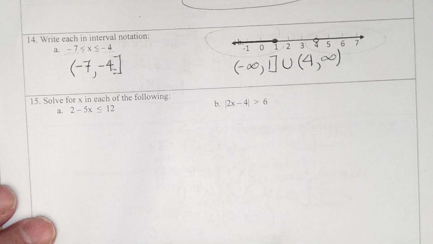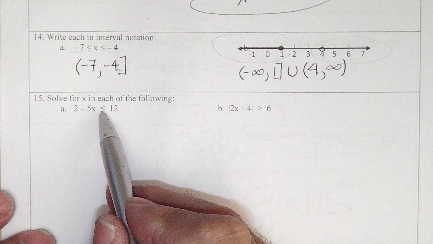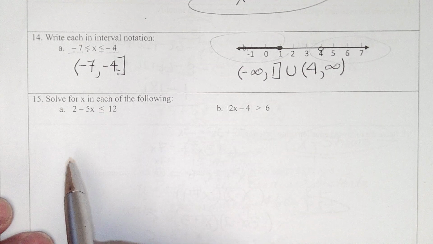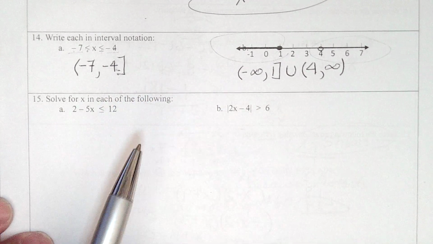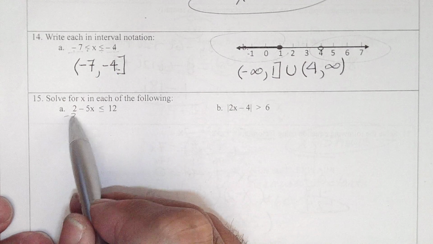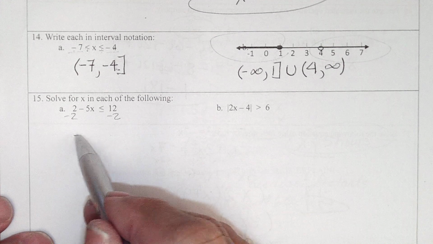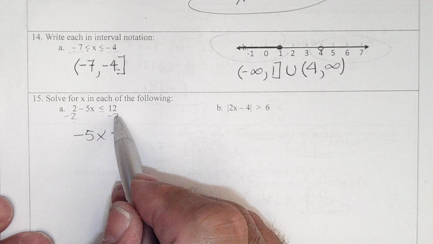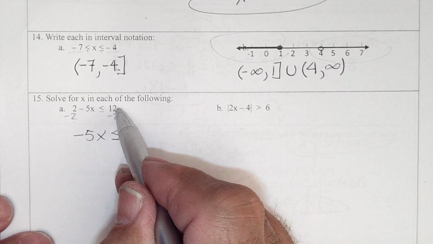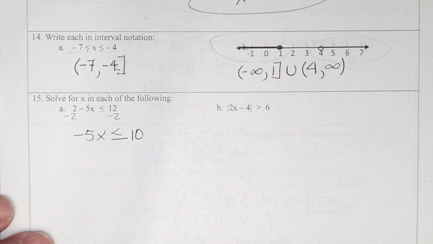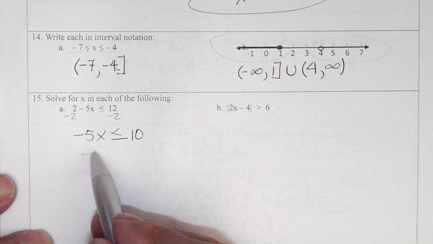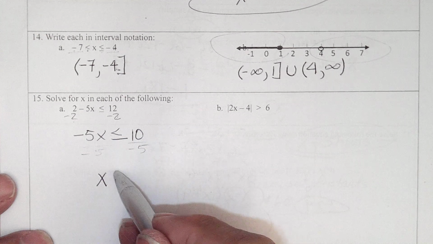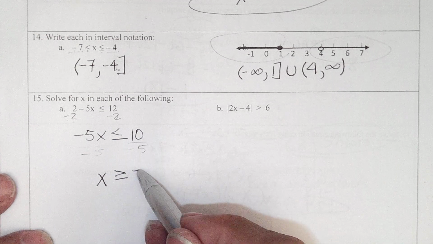Okay, now we're supposed to solve this. It's an inequality. You solve just like an equality, except if you divide or multiply by a negative, then you have to flip the inequality. So I'm going to subtract 2 from both sides, and I get negative 5x less than or equal to, I'm subtracting, so I don't have to flip it, and 12 minus 2 is 10. I'm going to divide both sides by negative 5. Now I'm dividing by negative 5, so x is greater than or equal to negative 2.